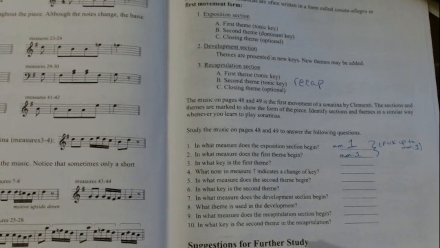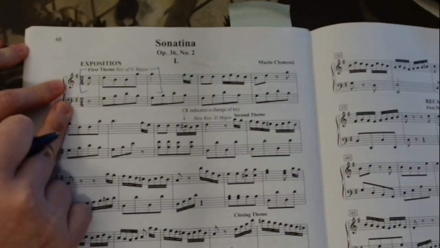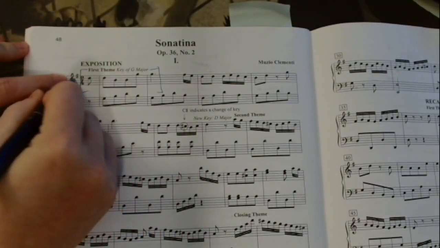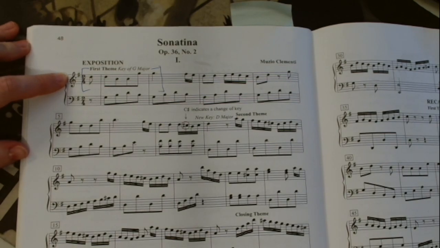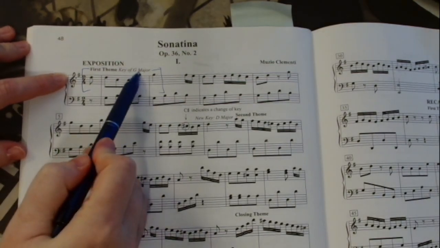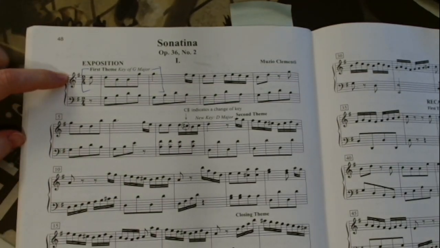Okay, number 3, in what key is the first theme? Okay, so our first theme, remember that's right at the beginning. I'm looking here, I have 1 sharp in my key signature. So that's either going to be G major or it's going to be E minor. I can see that they have the answer written right here, but remember music doesn't always have that written in.